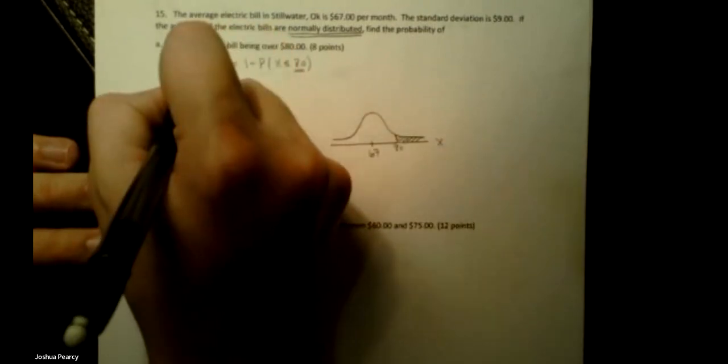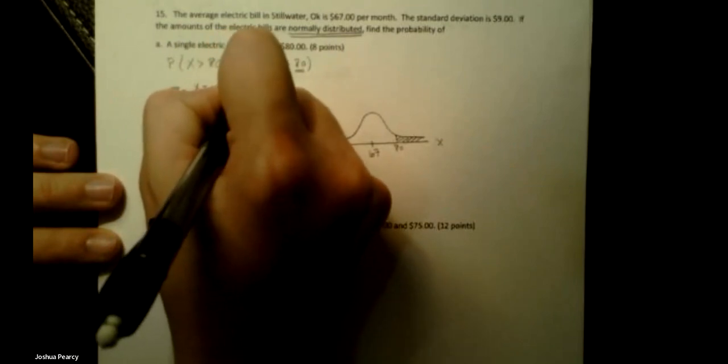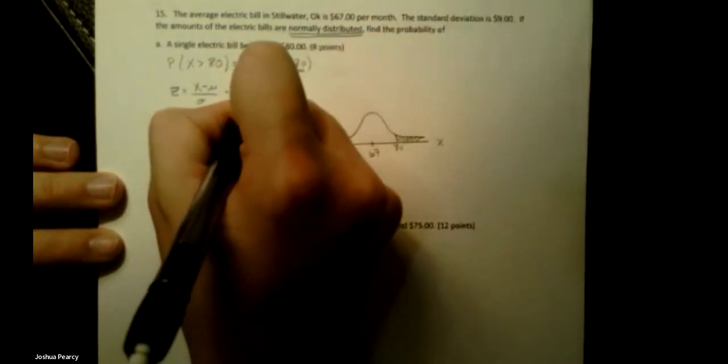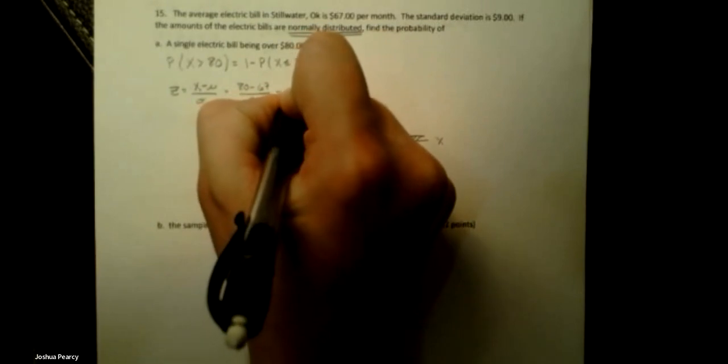The data value is 80, that's our X, minus the mean, which is 67, over the standard deviation of 9. You get 13 over 9, which is 1.44 to 2 decimal places.